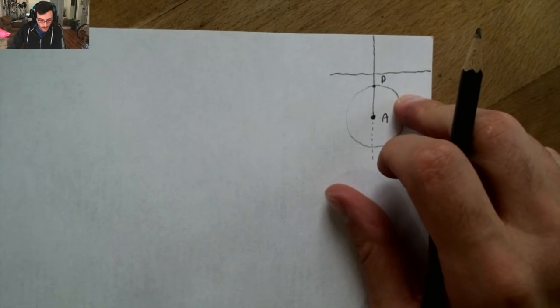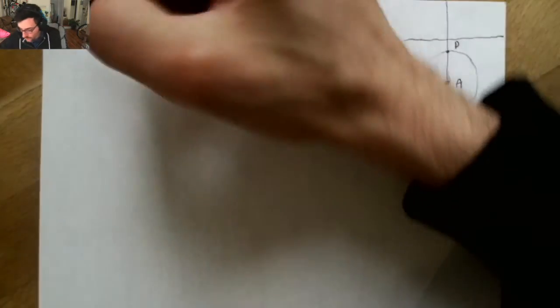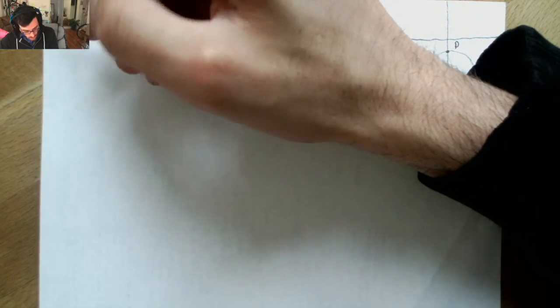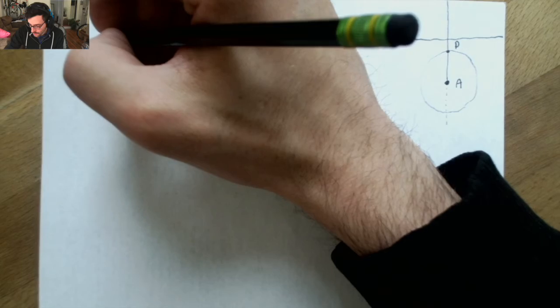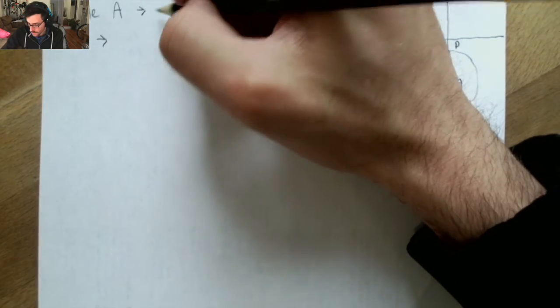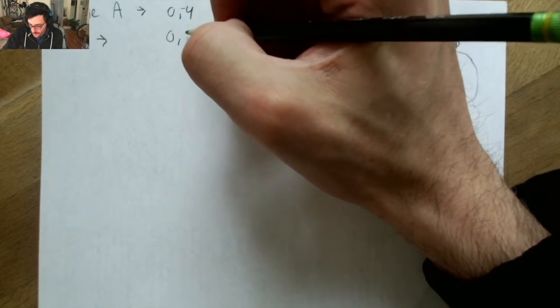So what I'd like for you to do now, on the left side of your paper, now that we have this circle drawn out, is label circle A and P. We're going to label these pieces. Origin of our circle 0, -4, and then point P is going to be at 0, -1.